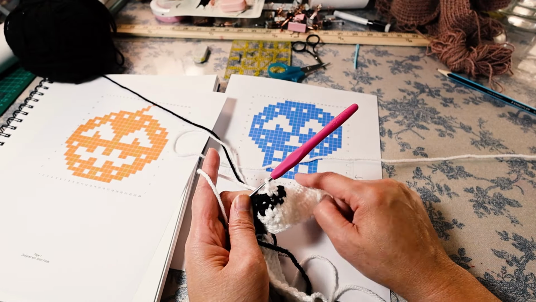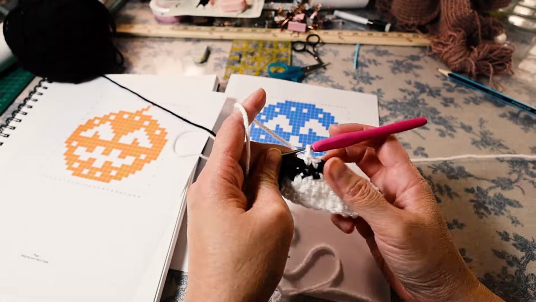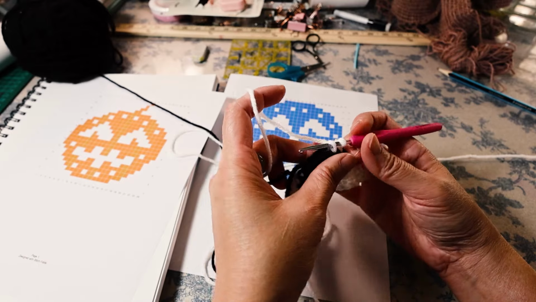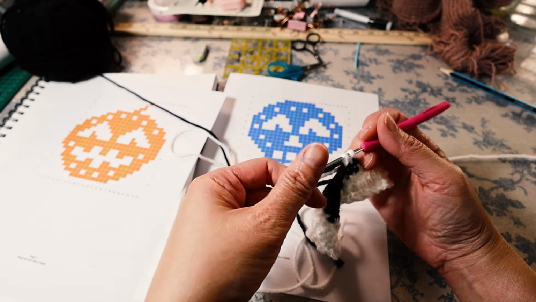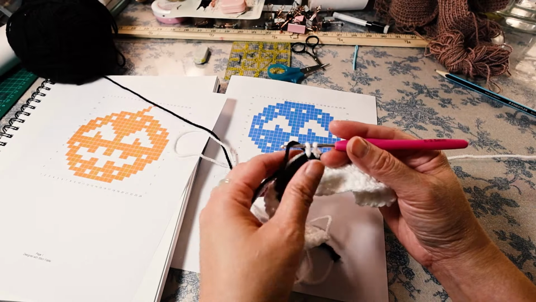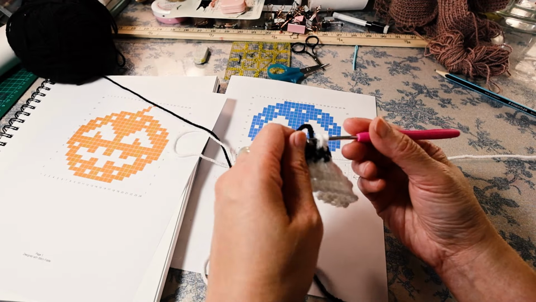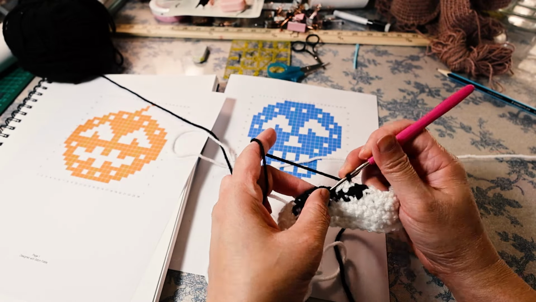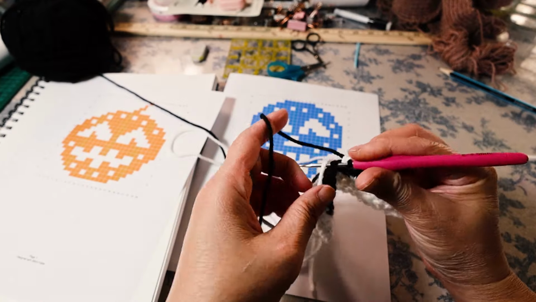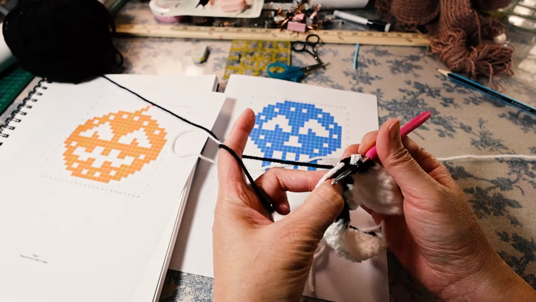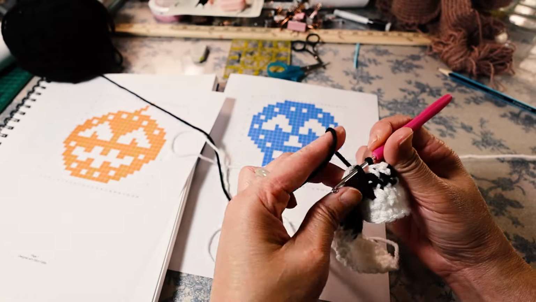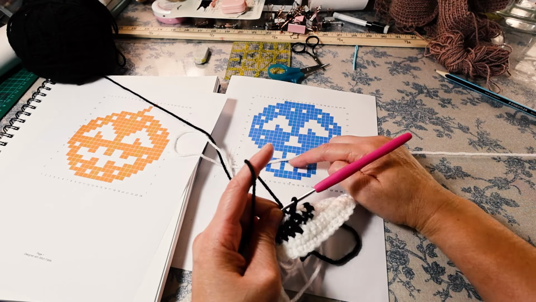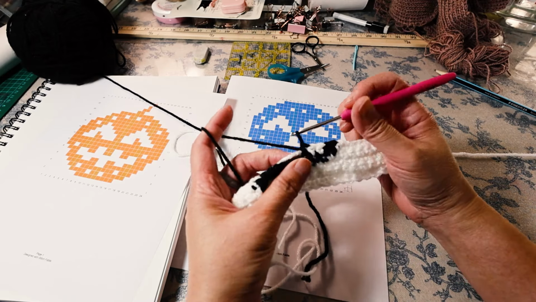And change to 1 stitch of the black yarn again. Undo the last stitch. Pull, and 1 stitch of black yarn. And then 2 more white yarn, so I have to change again.